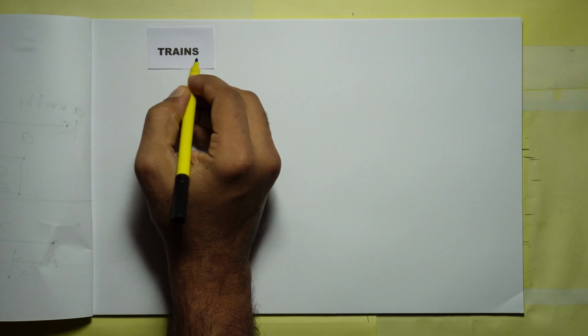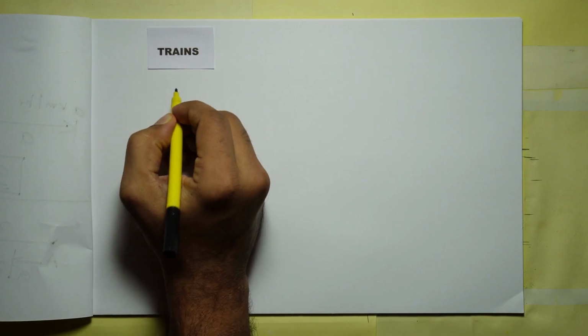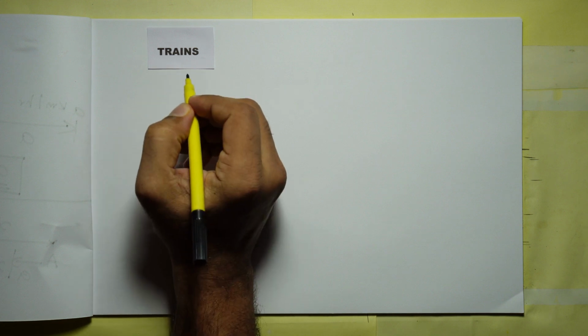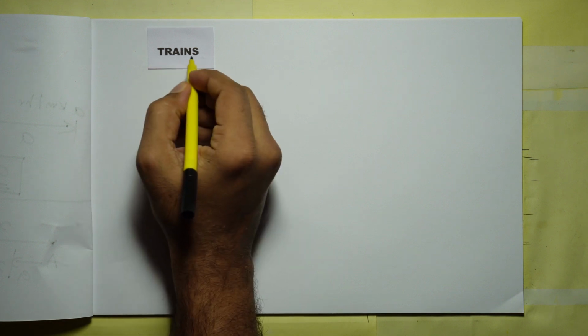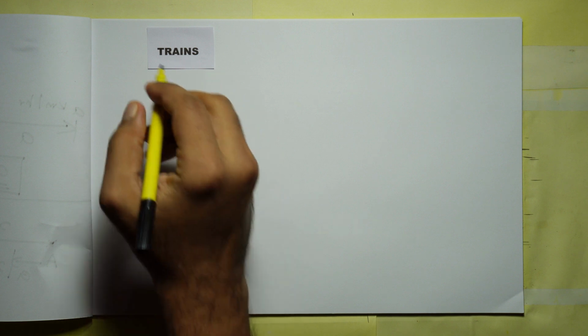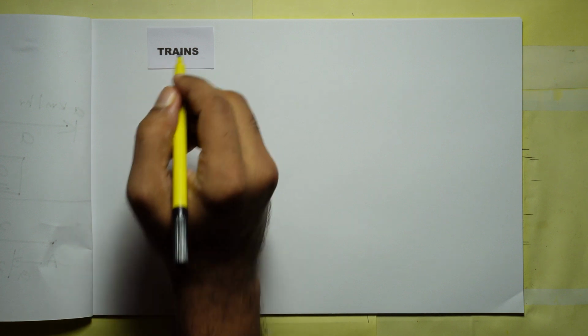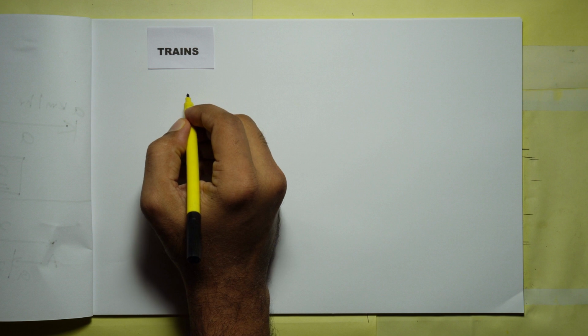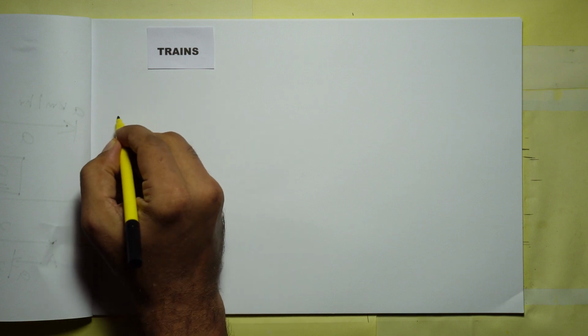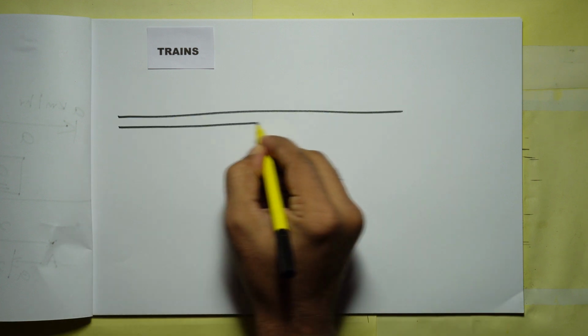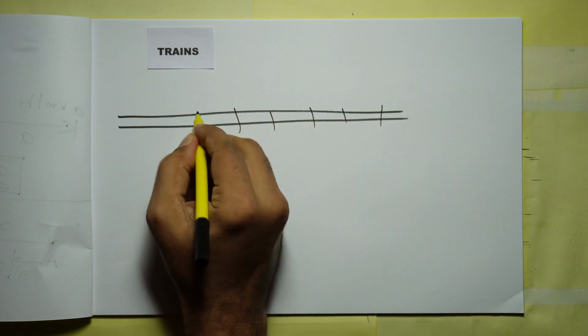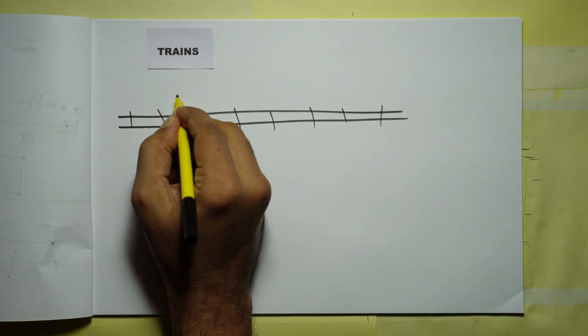Let us start with the topic trains. Questions on relative velocity usually come as trains. So let us look at some typical situations. Now I'll just draw a picture of a train because with pictures it is always easy to understand. Trains move on railway tracks. So I'll draw the railway track like this. Now you have a train here.